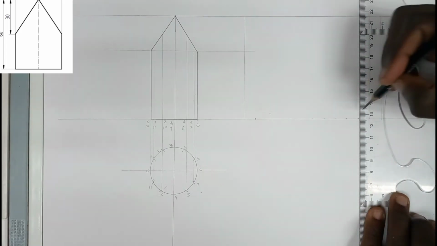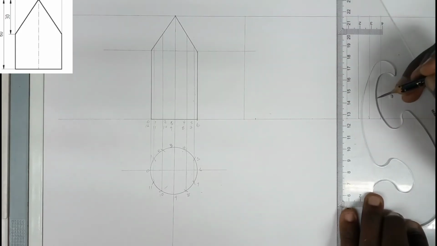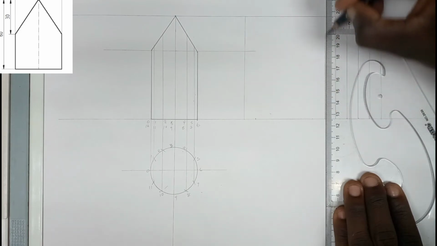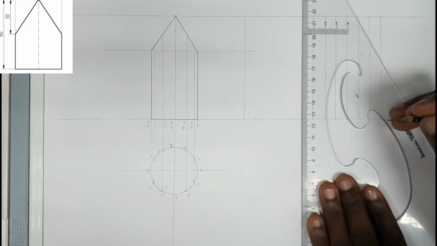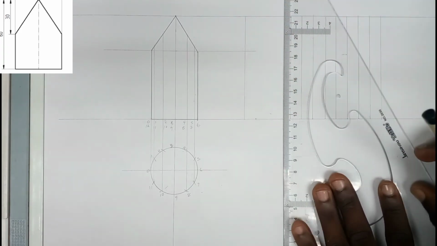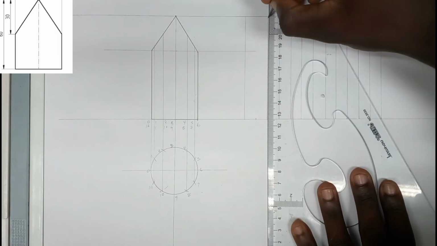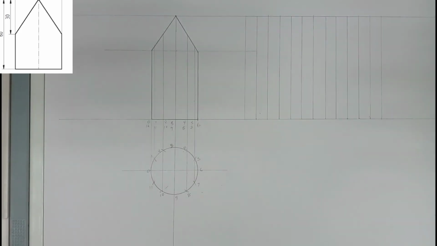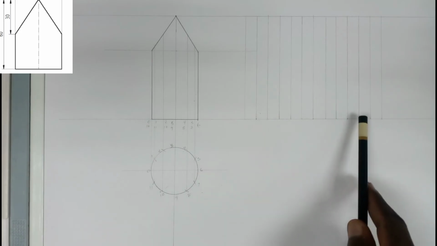using construction lines. 3, 4, 5, 6, 7, 8, 9, 10, 11, 12.